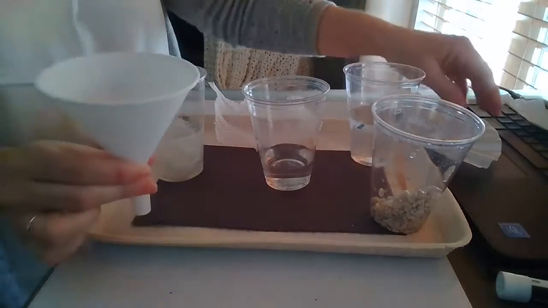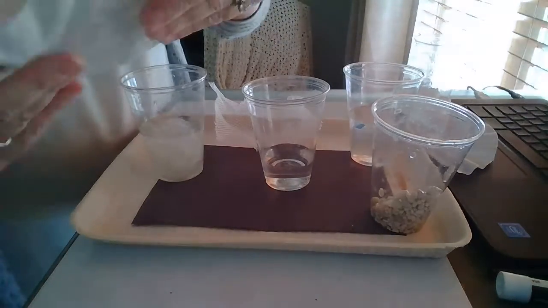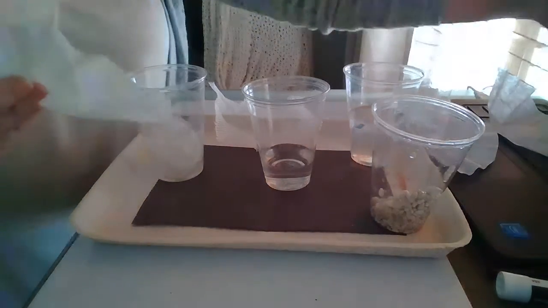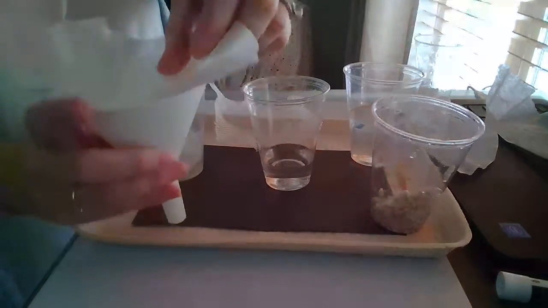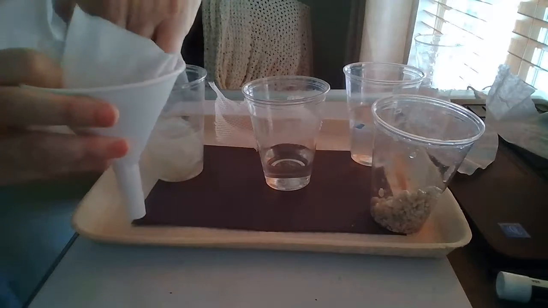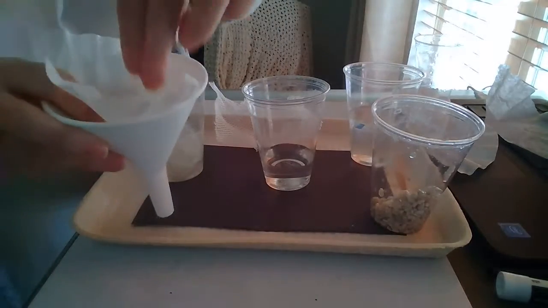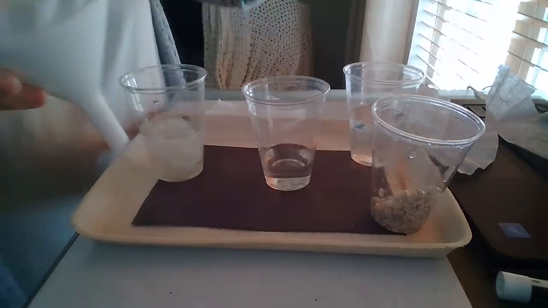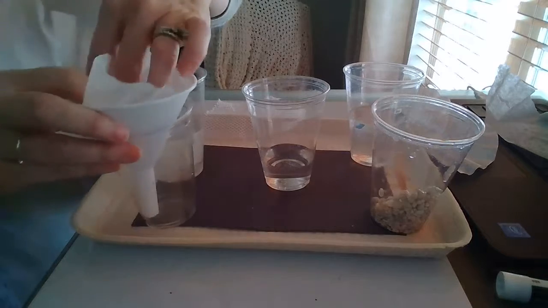Let me introduce you to another kind of material that might be more helpful. I have a funnel and I have filter paper. You may have seen your parents use this in the mornings when they make their coffee. It collects very small particles in here, but lets the liquid filter through. So let's try that so I can catch these small particles of tissue.